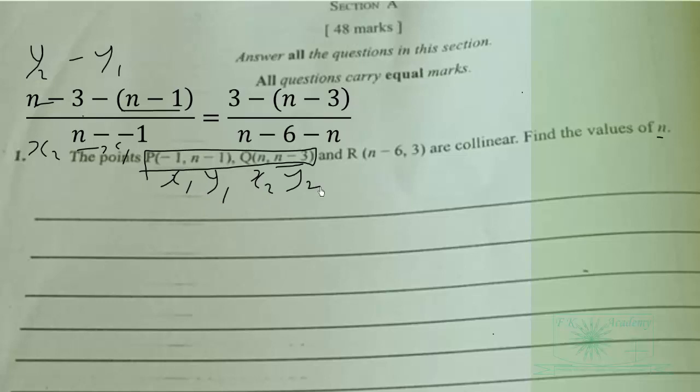Then again, we can use Q and R to find the gradient. So y2 minus y1 is 3 minus (n - 3), over (n - 6) minus n.